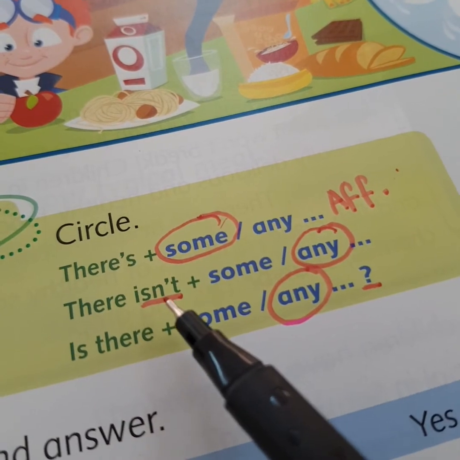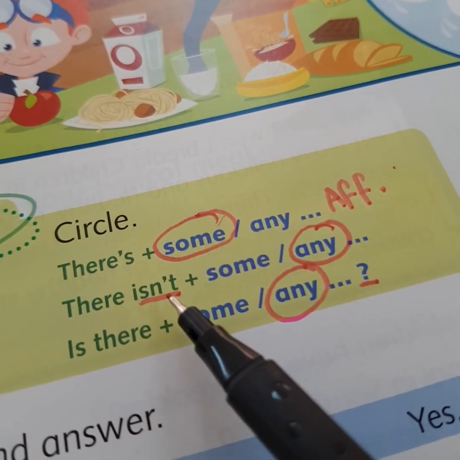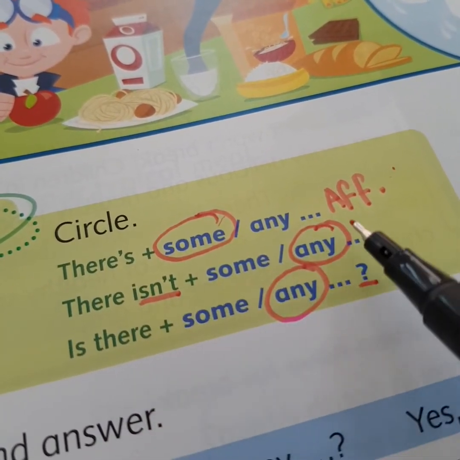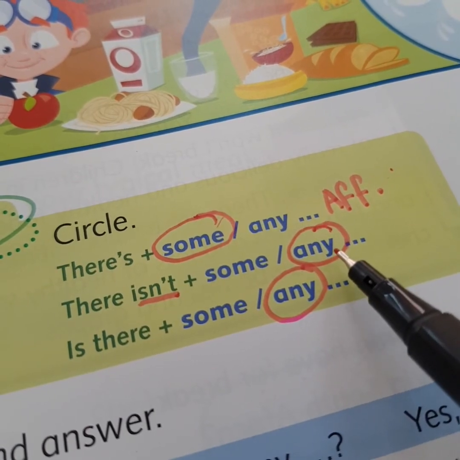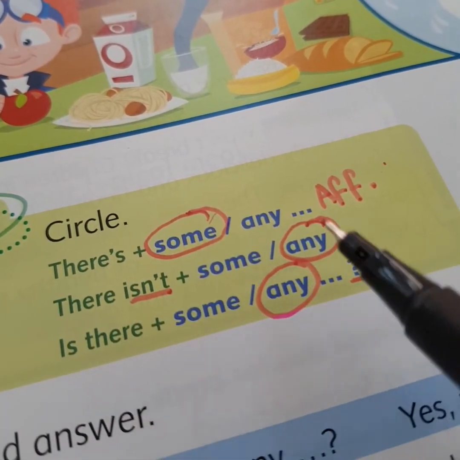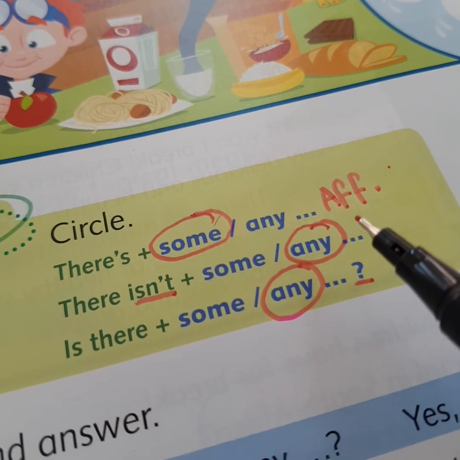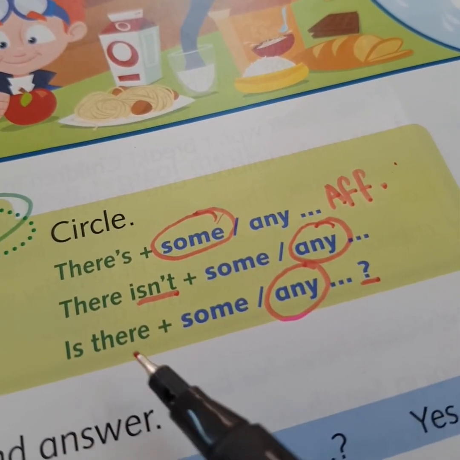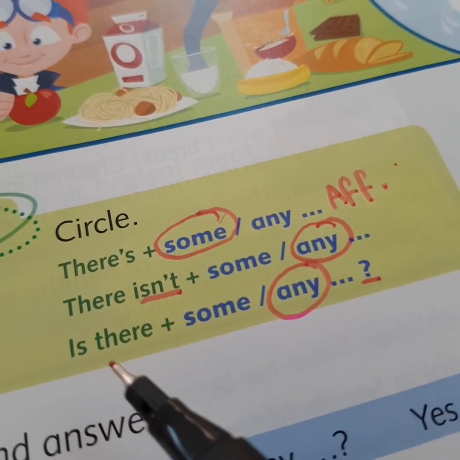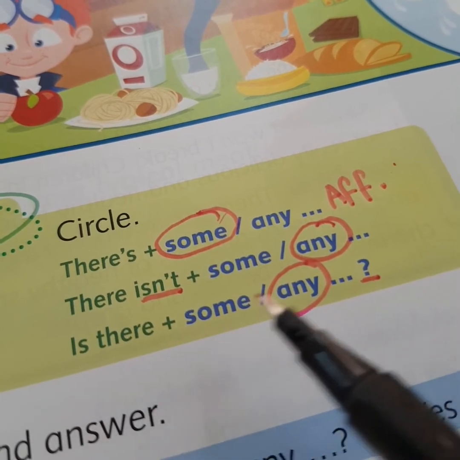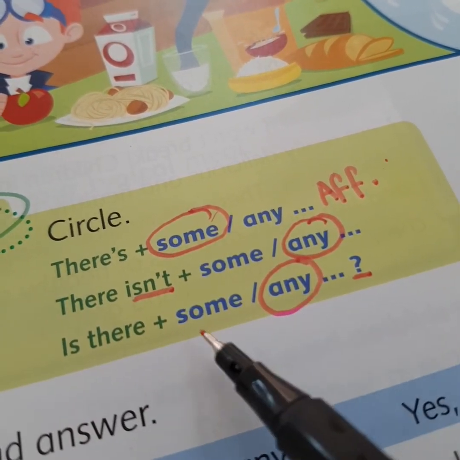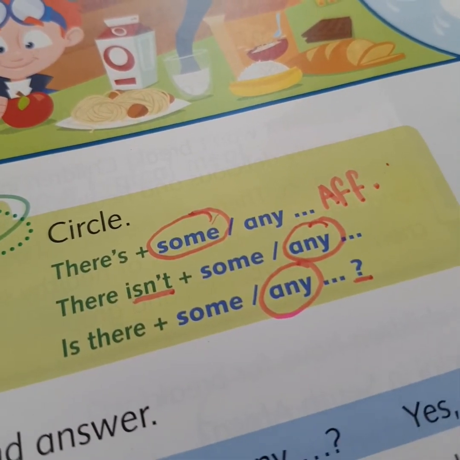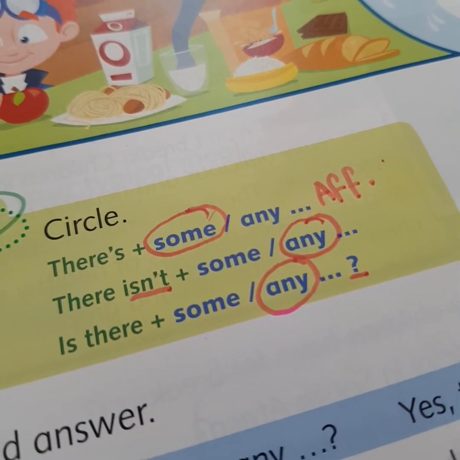It's a negative sentence. So I have to use any. So there isn't any. Is there? This is a question. So I have to use any. I can't use some.